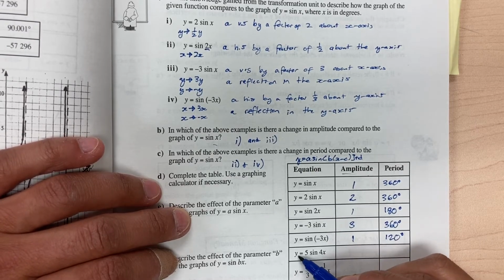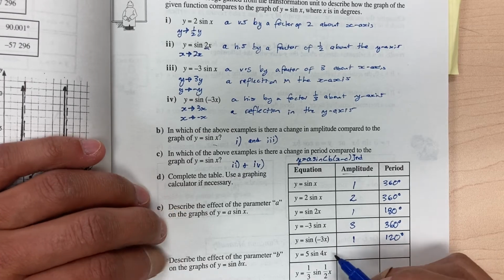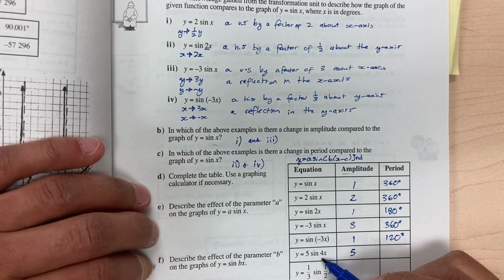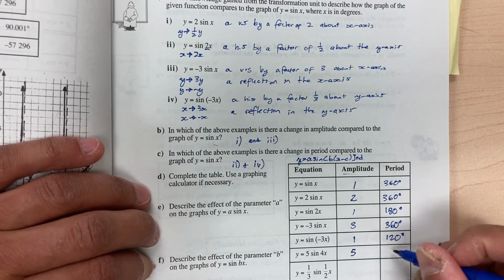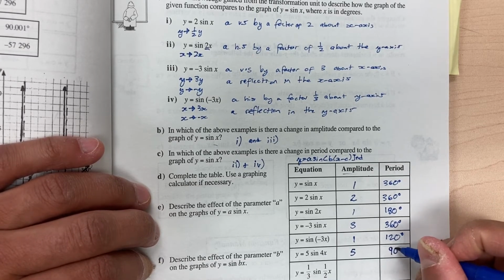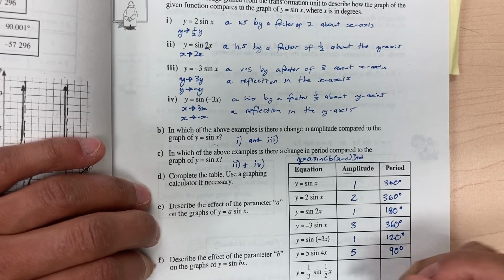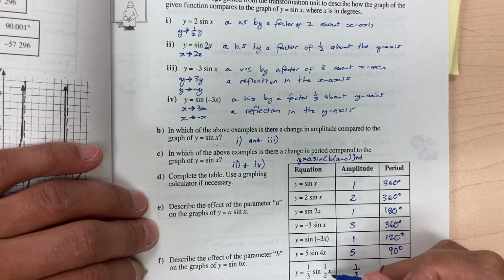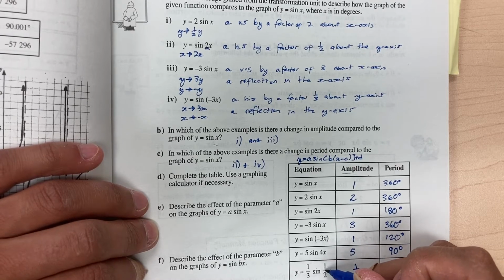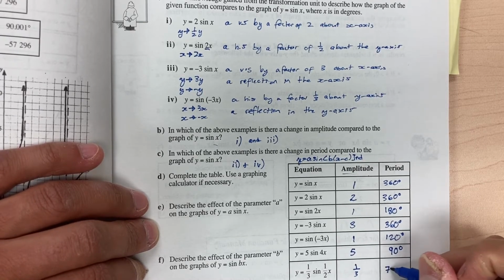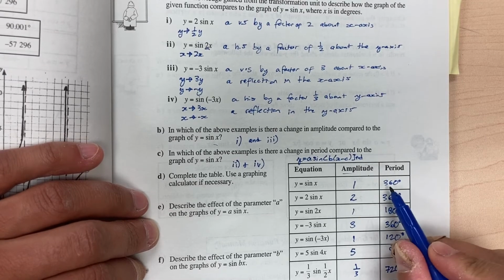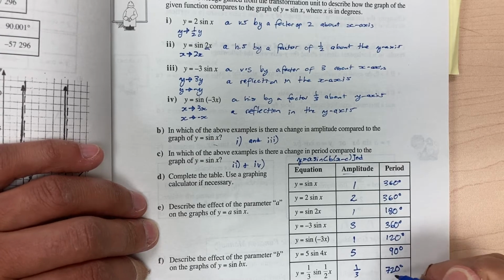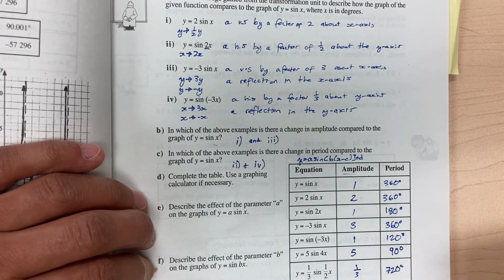So when I have this example, y is equal to 5 sine 4x, then this is going to be an amplitude of 5, and my b value here is 4. This would result in 360 divided by 4 is 90 degrees. With 1/3 sine 1/2 x, my amplitude is 1/3. My b value, 1/2, is going to give a period of 720 degrees, because if I divide 360 degrees by 0.5, that will result in 720 degrees.